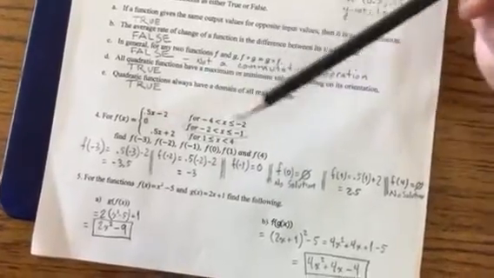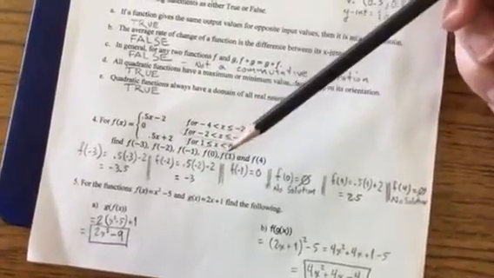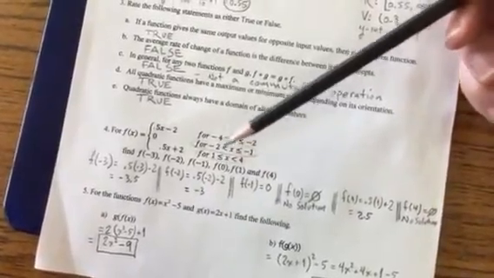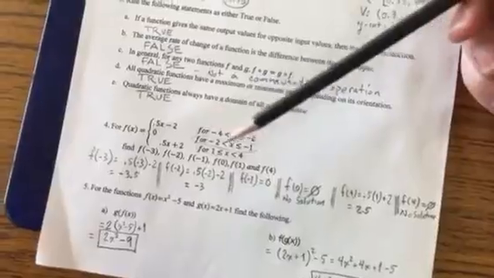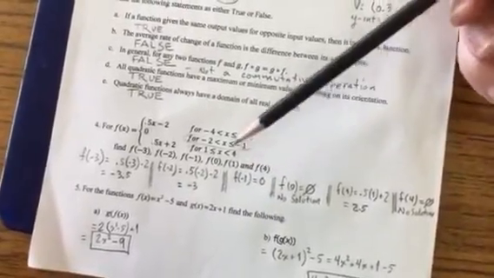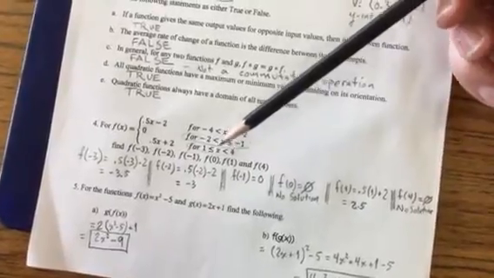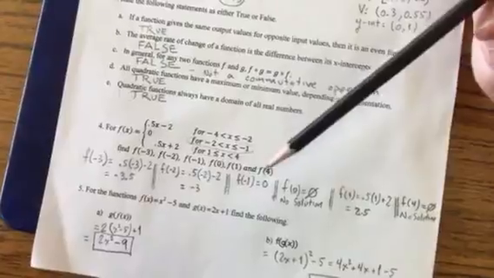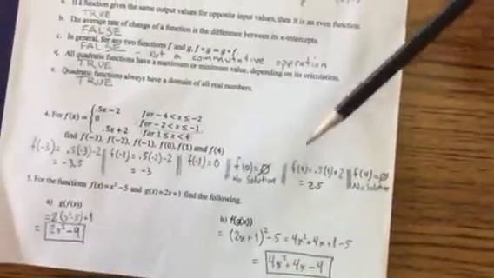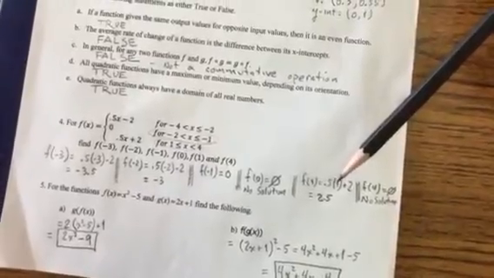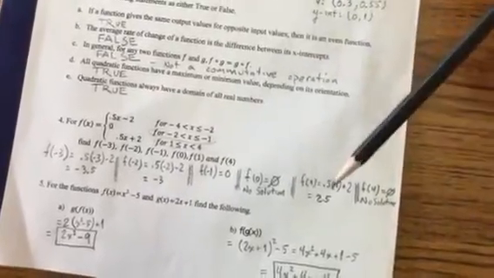It equals 0. The next input value, f of 0, doesn't have a place in the domain. There is no place where 0 is included. So 0 is not in the domain, nor is positive 4. Positive 4 is not in this domain. It's just less than 4, not less than or equal to. So both of these input values have no solution, all right? And then there's the output for when x equals 1. f of 1 is 2.5.